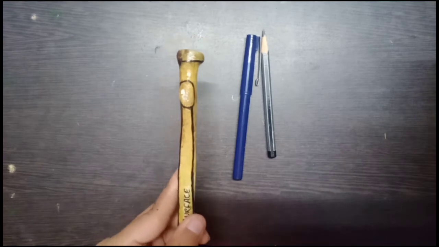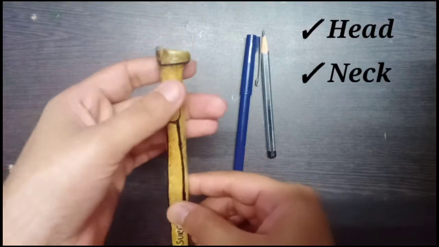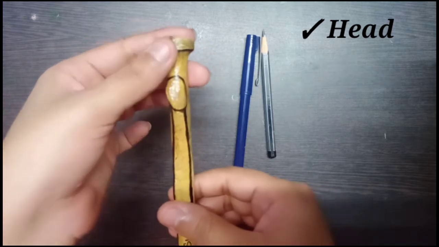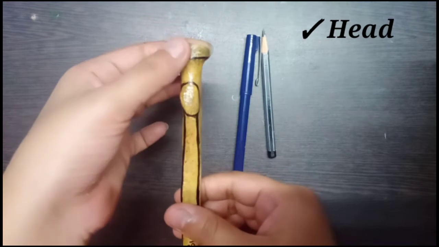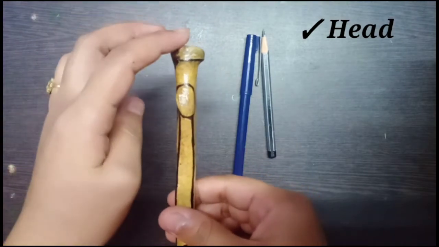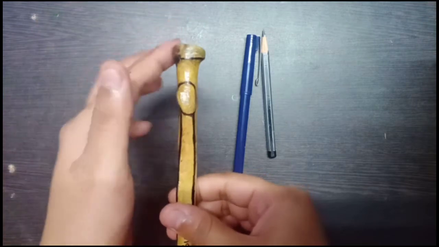Now let us talk about the upper end. In the upper end you have the head and the neck. First, talking about the head, we already talked about it in the site determination, and that is the head is a disc shaped upper end. So the head is disc shaped and it is covered with hyaline cartilage.